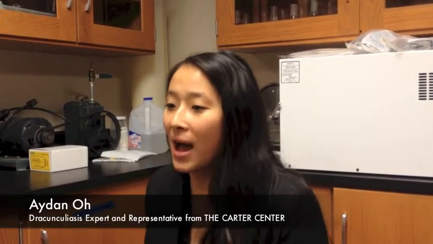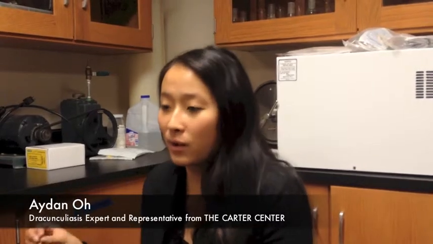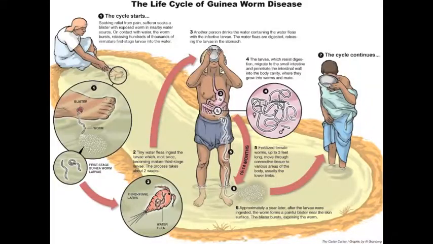It works by the larva of the guinea worm being eaten by a water flea. Once that water flea consumes the guinea worm, it lies in the water, and a person can drink that contaminated water. Once the water flea is consumed, it moves to the stomach, where the water flea dies and the larva is released. From there, the larva penetrates the wall of the intestine. The larva moves into the body cavity and migrates through the subcutaneous tissues.